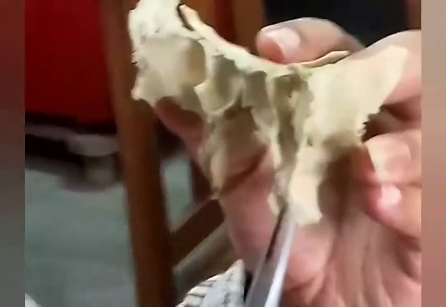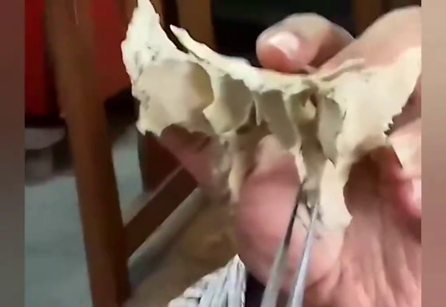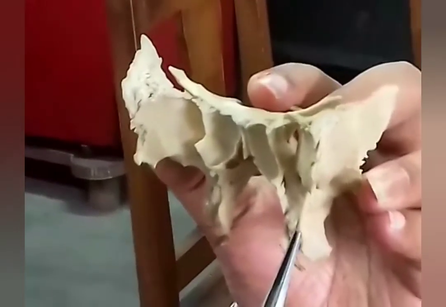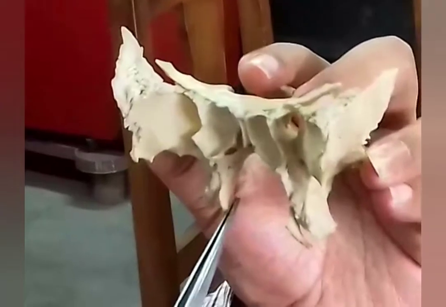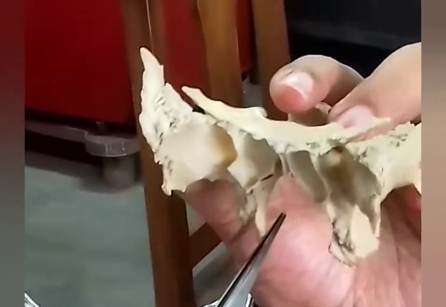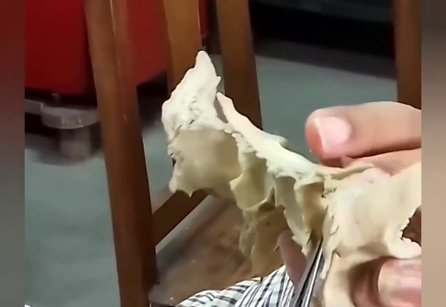Now we come to the pterygoid process. The pterygoid process originates from the lower part of the body of sphenoid bone. Both the pterygoid processes form the pterygoid fossa, and the anterior part of the pterygoid process forms the boundary of the pterygopalatine fossa.